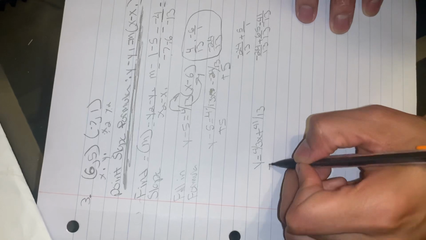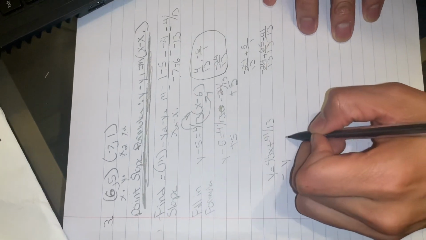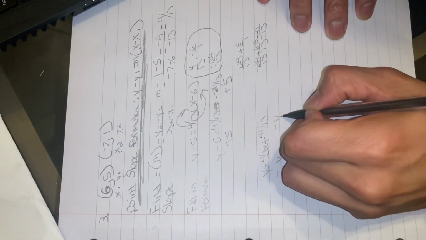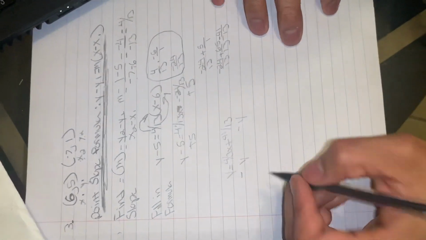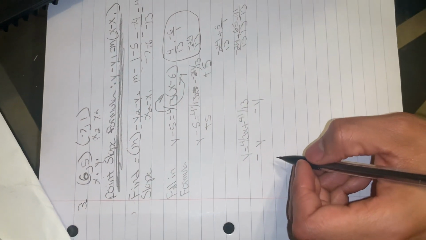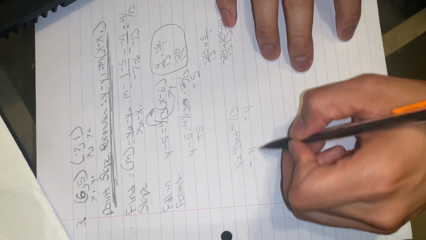So you're going to subtract y on both sides, basically. Subtract y on both sides. And your equation, you're going to change this, basically, because you already changed it.